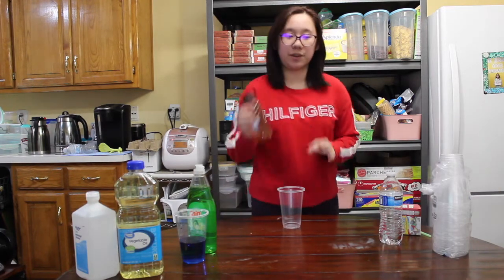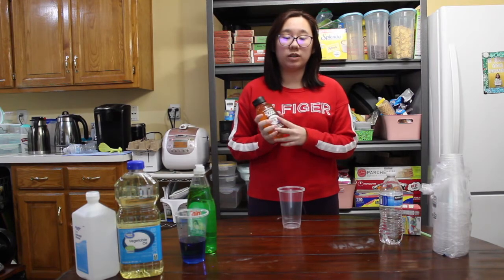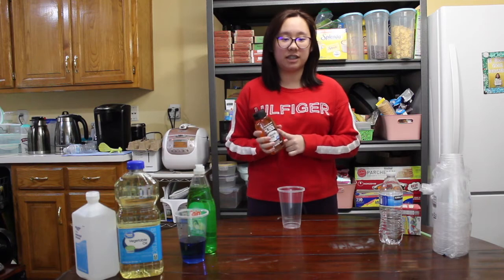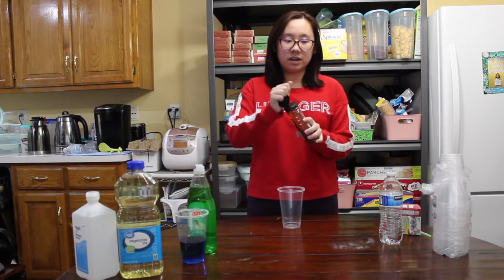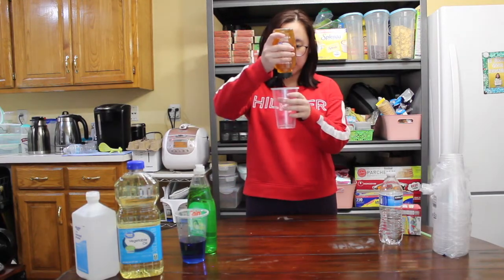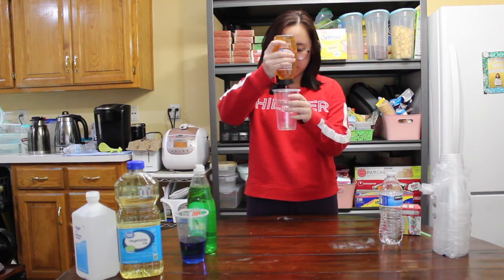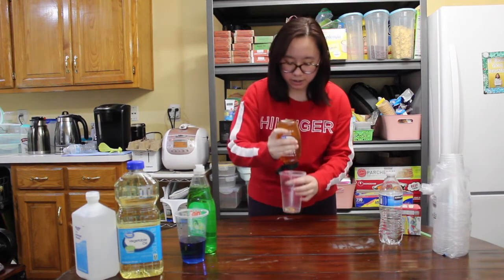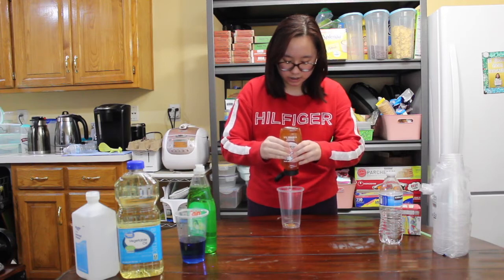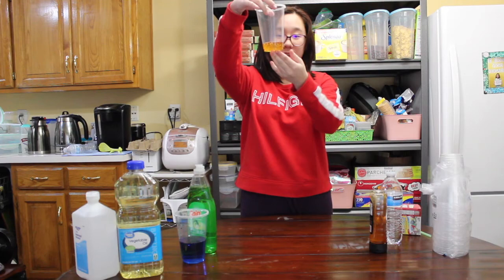So we're going to start with honey, and when you pour in your honey, you're going to want to make sure that you pour into the center of the container and make sure it doesn't touch the sides of the container. So take your time and pour in your honey slowly, just like in the center like this. And you're going to want to pour it in until you form a good layer in there.